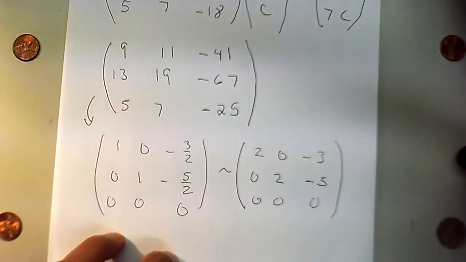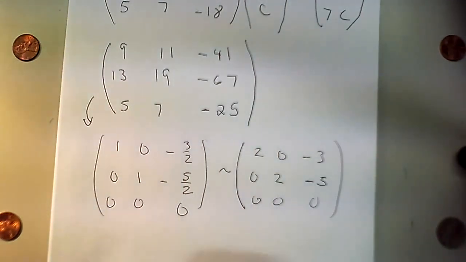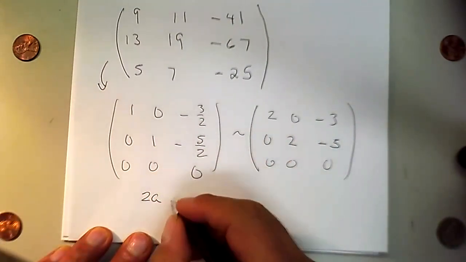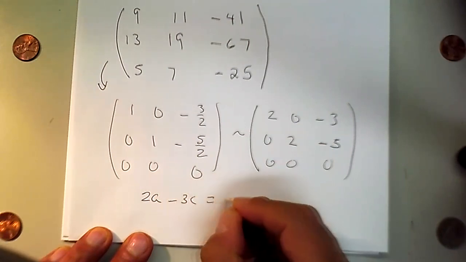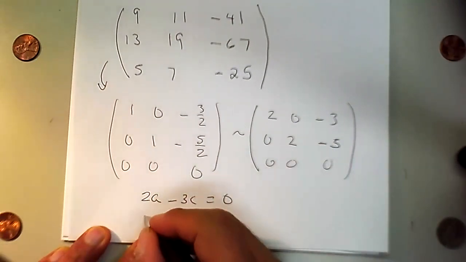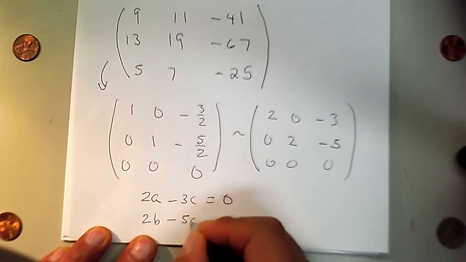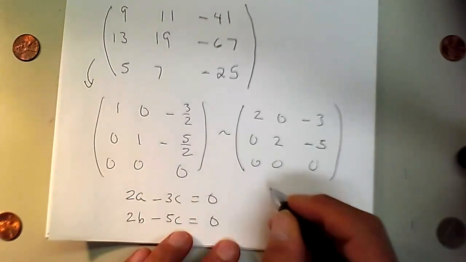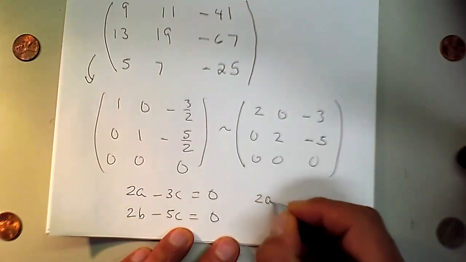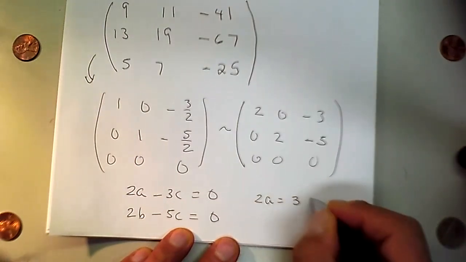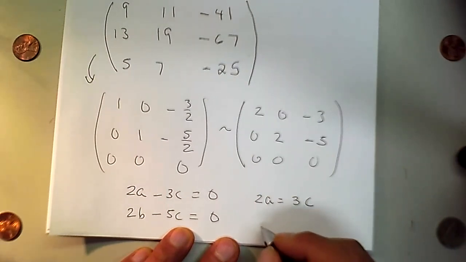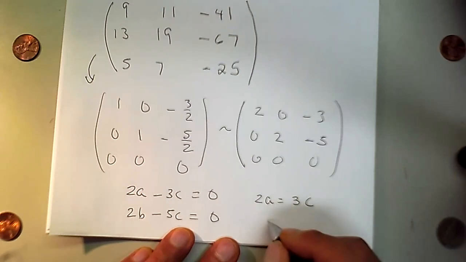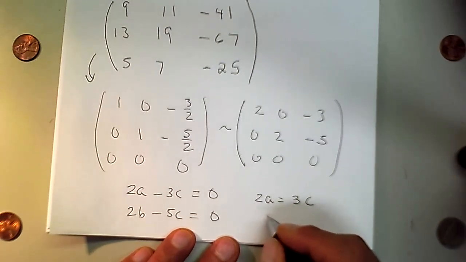What does that mean? That means that 2A minus 3C is equal to 0, while 2B minus 5C is equal to 0. Or 2A equals 3C. And so if C is 1, I still have fractions.